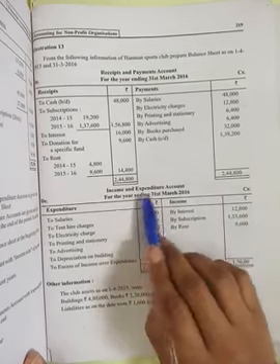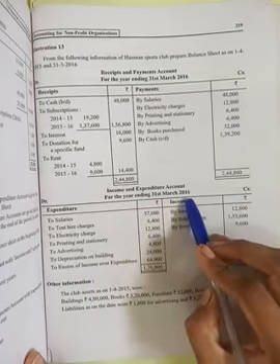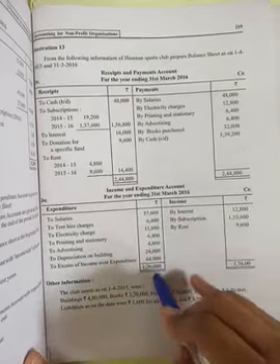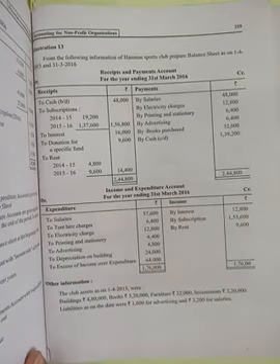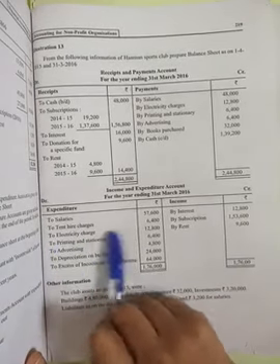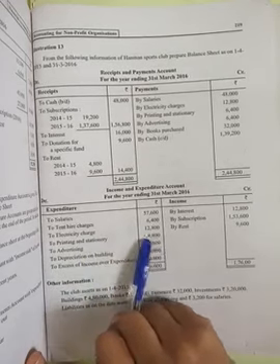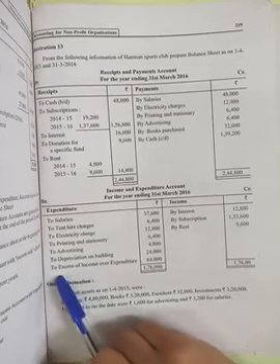Next is the income and expenditure account for the year ending 31st March 2016. Expenditure and income amounts. To salaries, to tent hire charges, to electricity charges, to printing and stationery, to advertising, to depreciation on buildings.